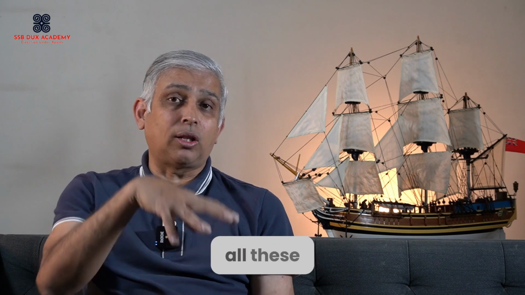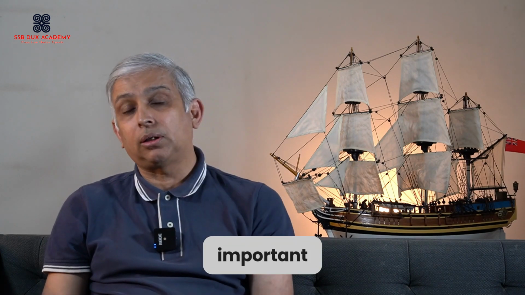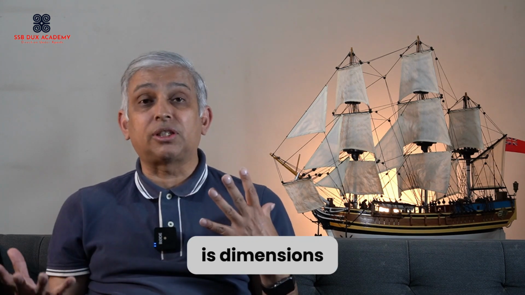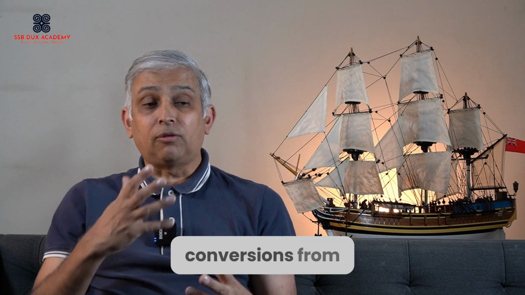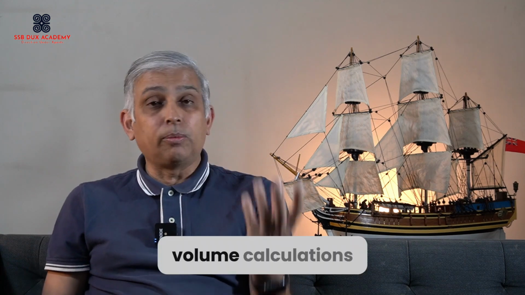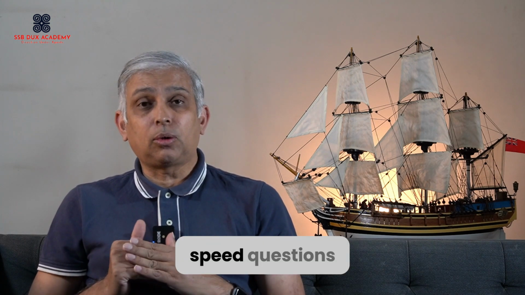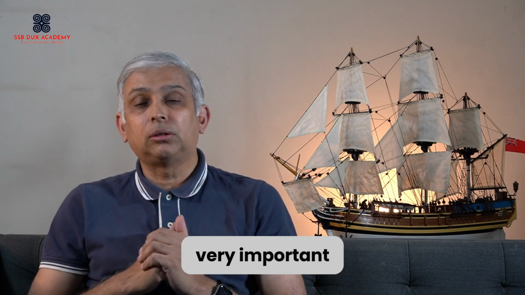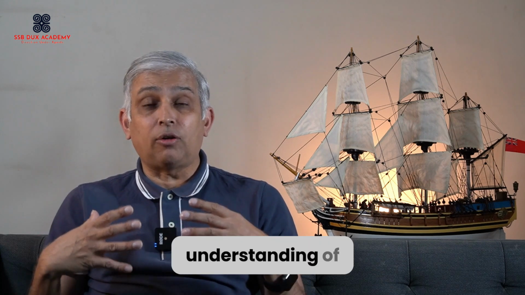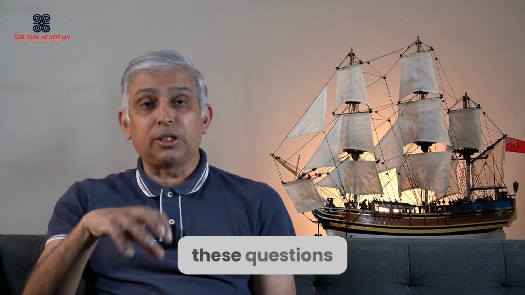What interest do you showcase in all these sports and hobbies in relation to the others? That becomes very important. And last but not the least, one of the important areas is dimensions, conversions, units of things, conversions from a meter to a centimeter to a yard to a foot to an inch, speed calculations, volume calculations, area calculations, a little bit of mathematics here and there, commonsensical questions, speed questions. This becomes very important. So are you able to understand speed, time, distance? These three are very important aspects. So pay attention to these. Questions will come out of it.